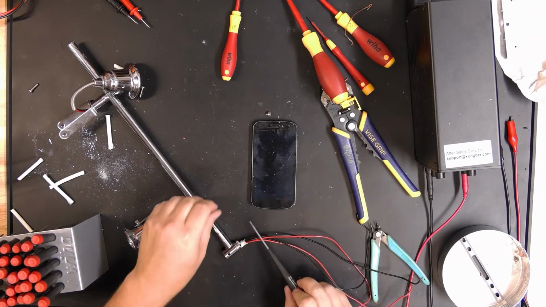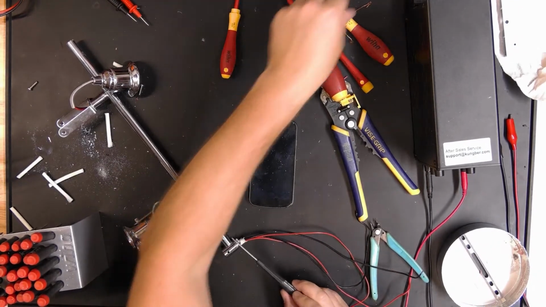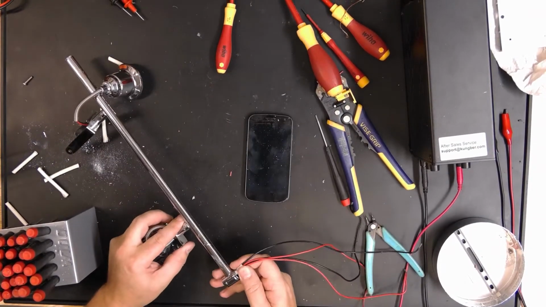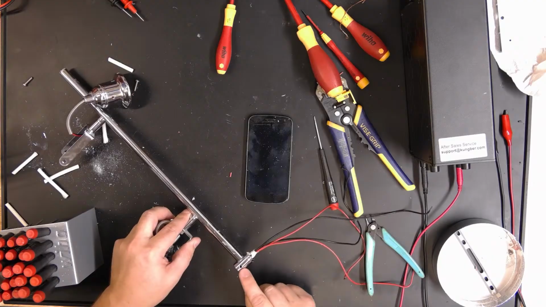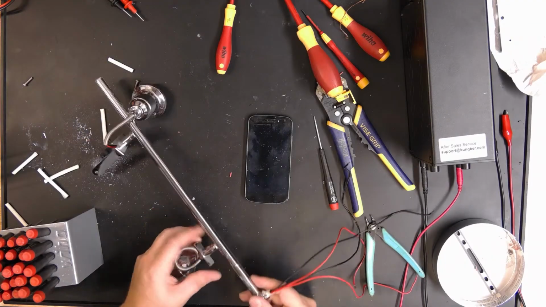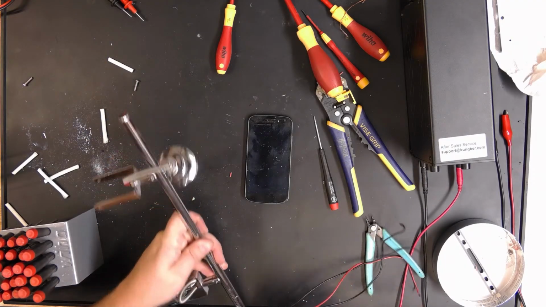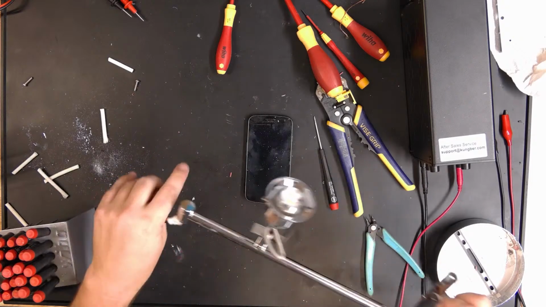Okay. Put that guy over there. I have no idea what that set screw is doing. It doesn't look like it functionally does much of anything.